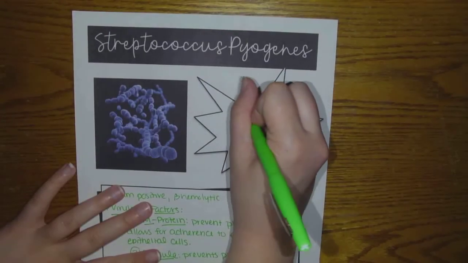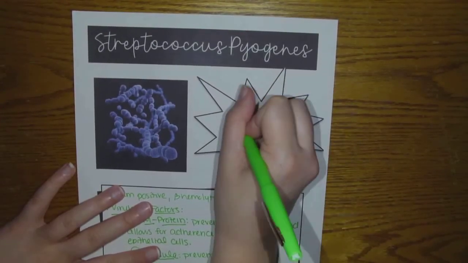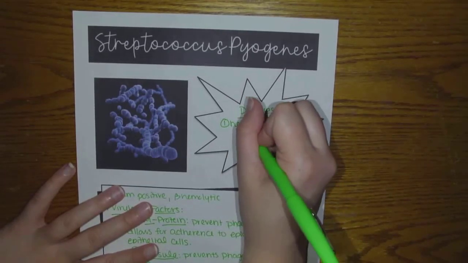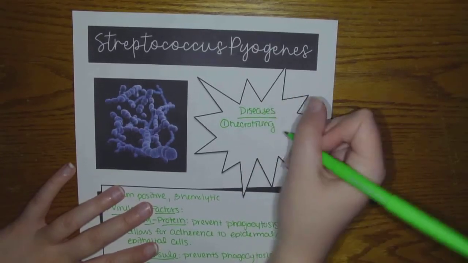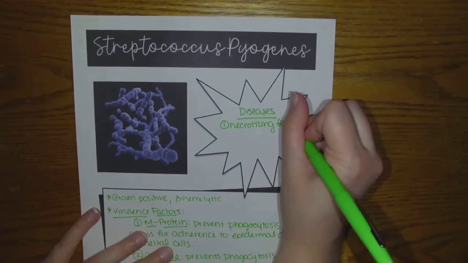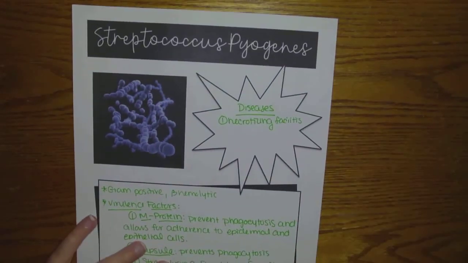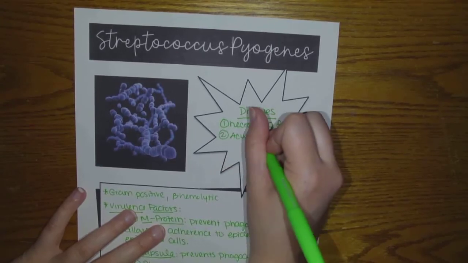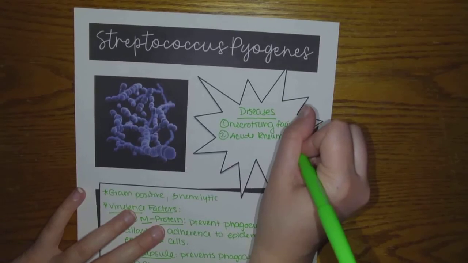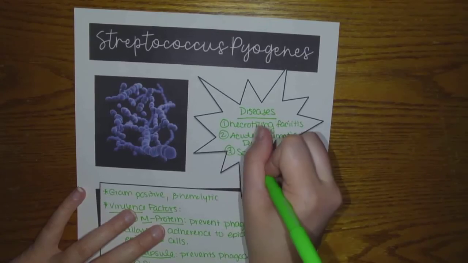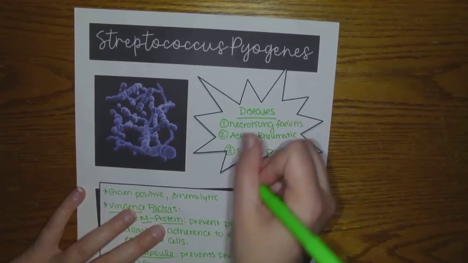So some diseases that are associated with this. One, necrotizing fasciitis, which is flesh-eating bacteria. Another one is acute rheumatic fever, and scarlet fever. And your favorite one, strep throat.